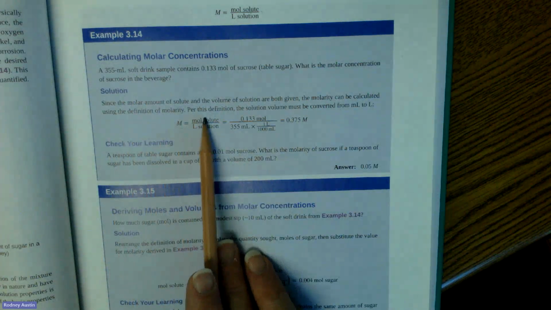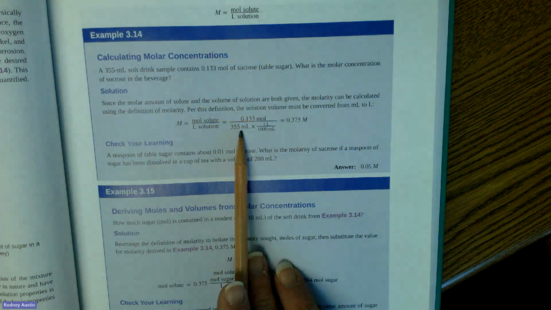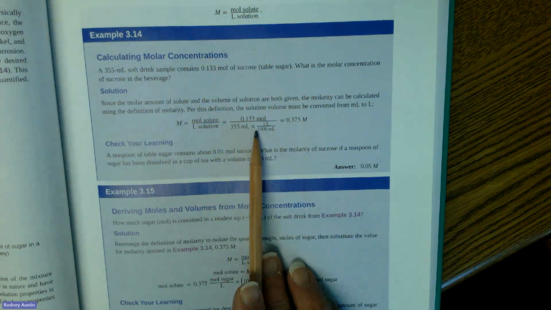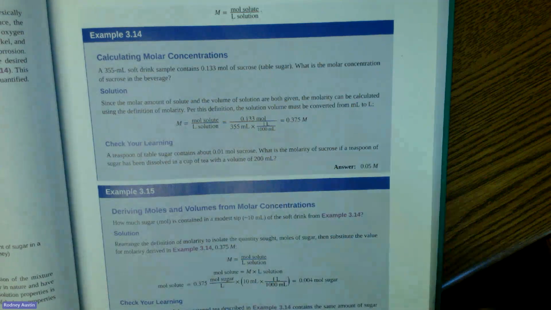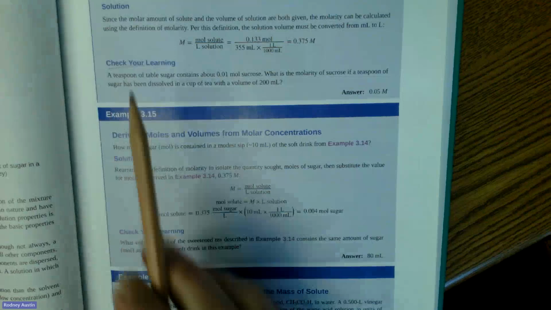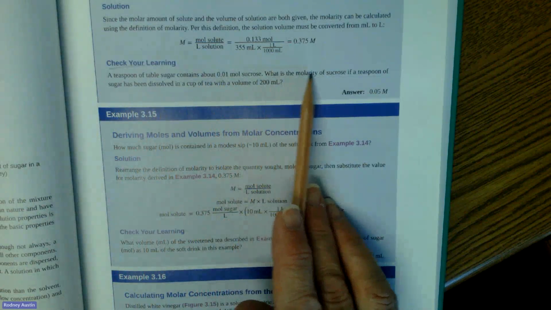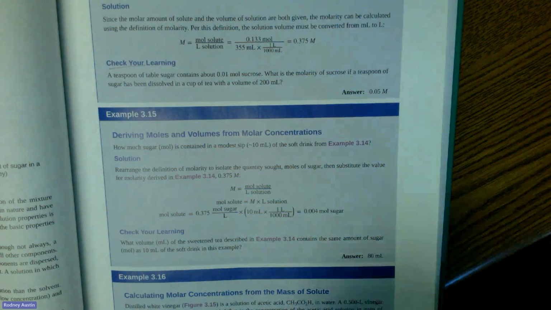All right, so we have moles, that's moles per liter. They put the number of moles here. And then what they do is they take 355 milliliters and they got to convert that to what? Liters. And so they divide by 1,000 milliliters in 1 liter, and they get this particular answer. So that's one way to do it. Let's do your check your learning. It says a tablespoon of sugar contains about 0.01 moles of sucrose, what is the molarity of sucrose if a teaspoon is dissolved in a cup of tea with a volume of 200 milliliters?